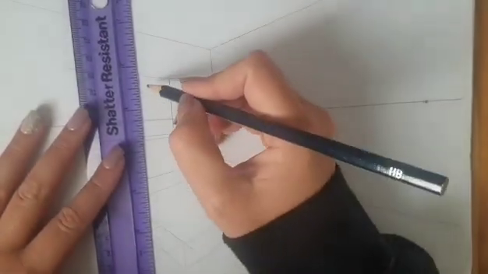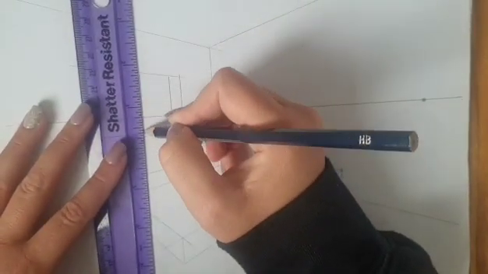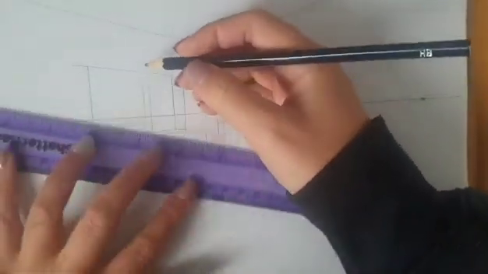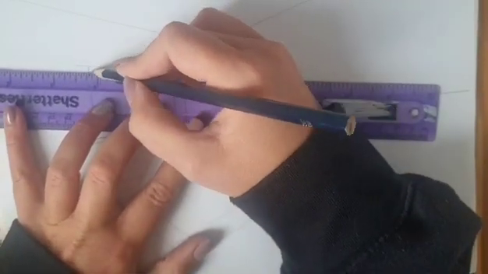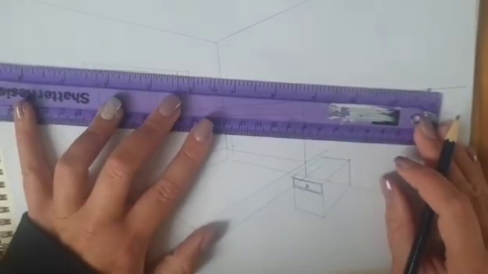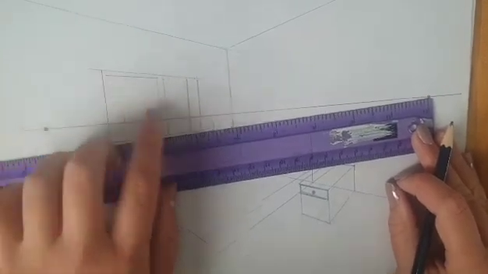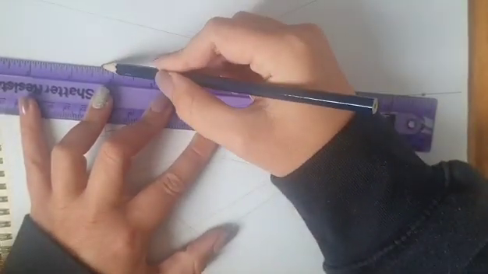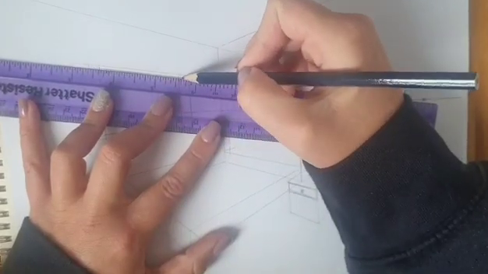Now, obviously I have panes in my window, so I've got two centre parts like that. It's going to be a bit thick. Oh, I need to make sure that's lined up with my vanishing point. See, that doesn't quite look right, so vanishing point. There we go, that's a bit better.